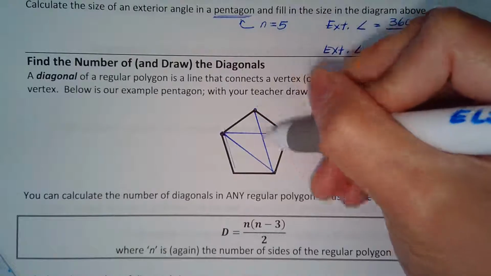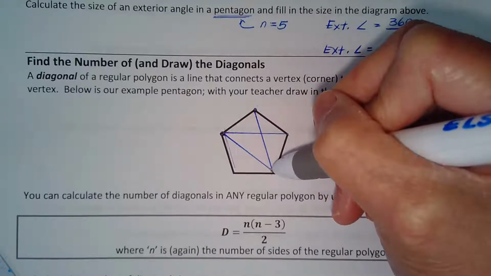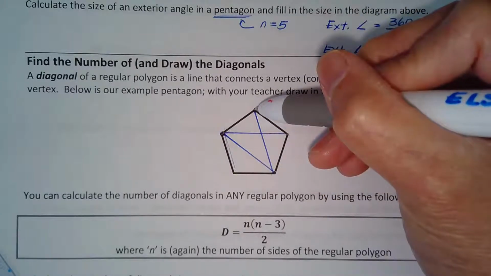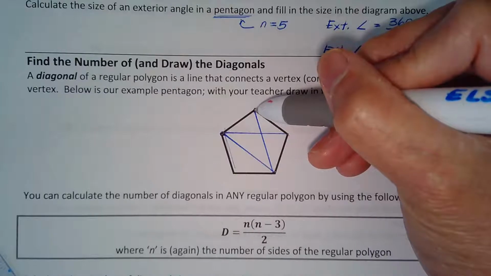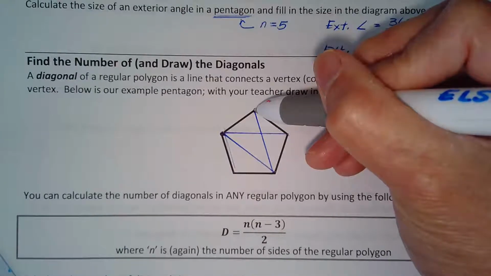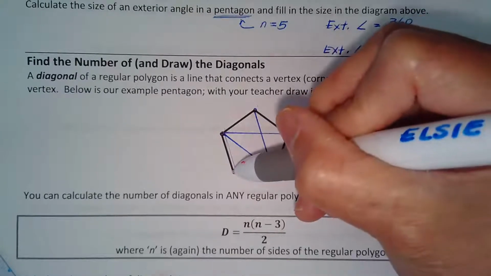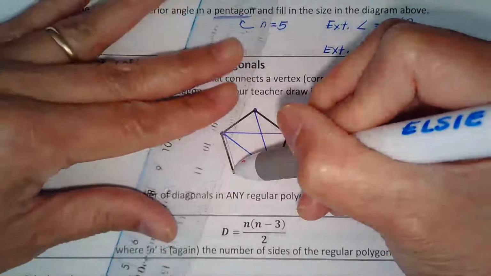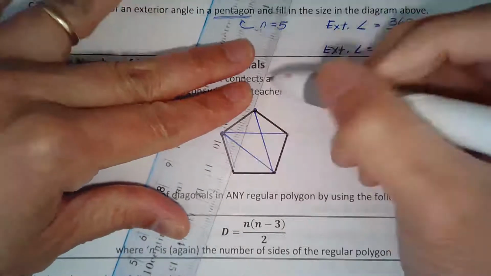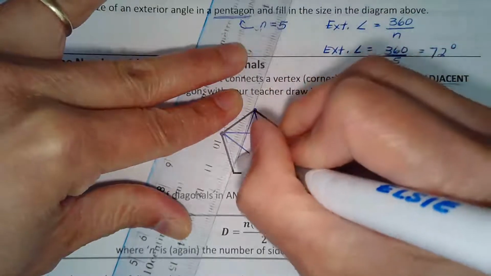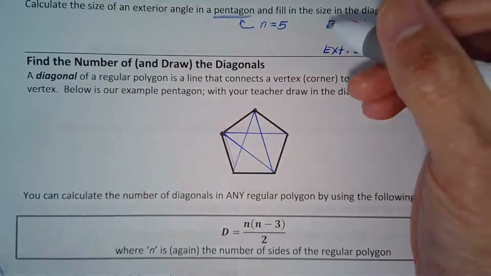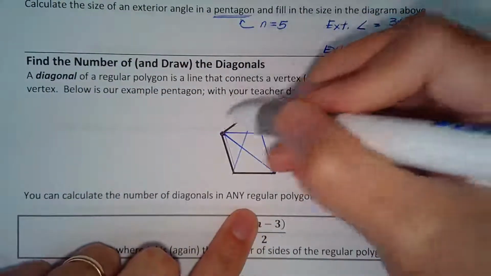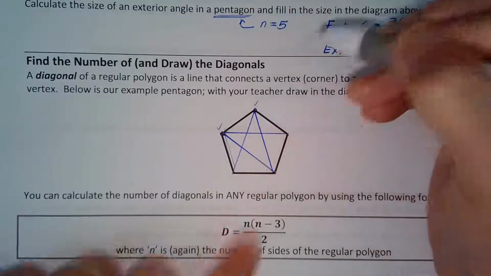So from here to there. And then I go here. Okay, well, where's the other place I could go to? I can take from this vertex to this vertex. And that is a diagonal right there. Okay, so far we did this part and we did this part.